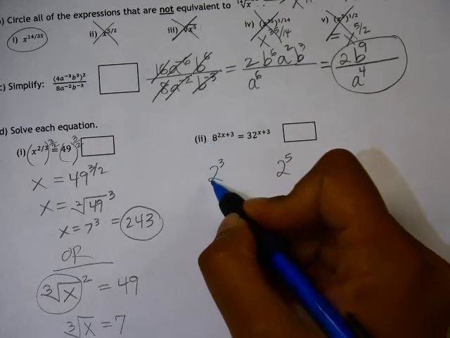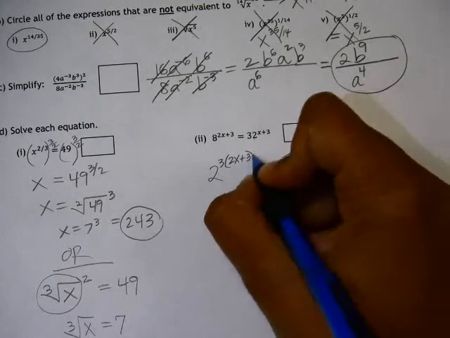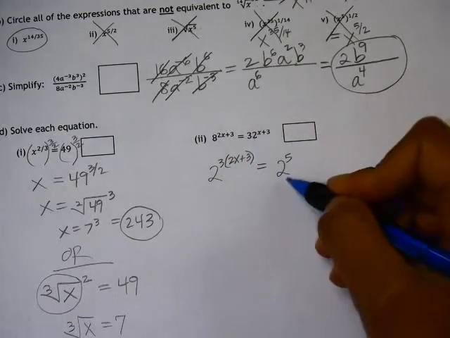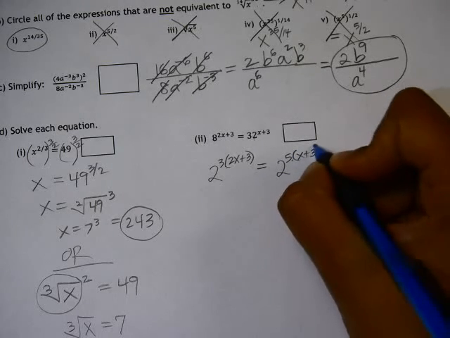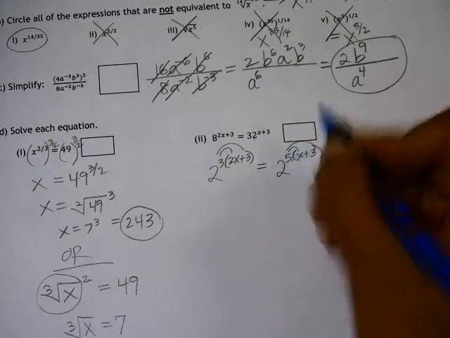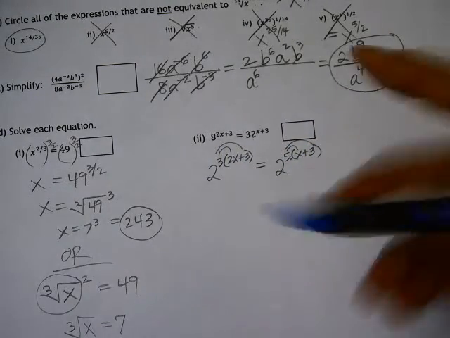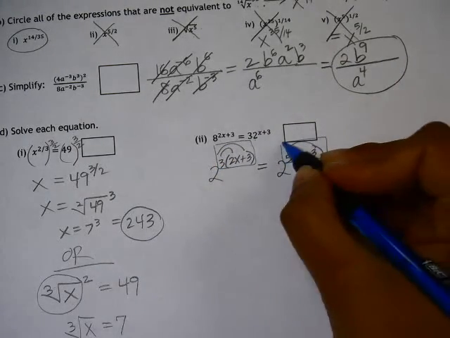So here I have an 8 rewritten as 2 cubed, but I still have the original exponent, equals 32 I rewrote as 2 to the 5th, and I still have my original exponent. So I'm going to write the original exponent in parentheses because we need to use distributive property. Now that both sides have the same base, I know that this exponent on the left has to be equal to this exponent on the right.